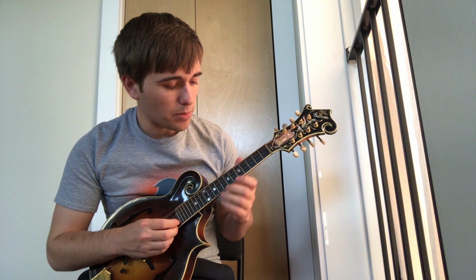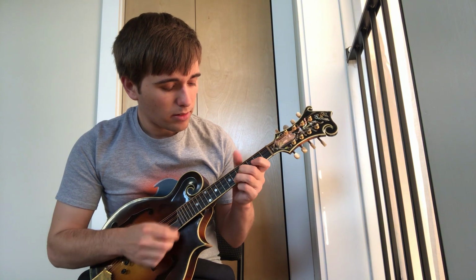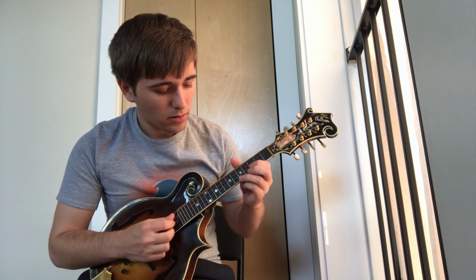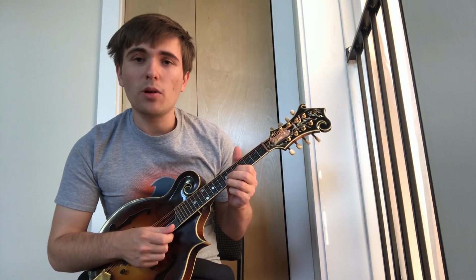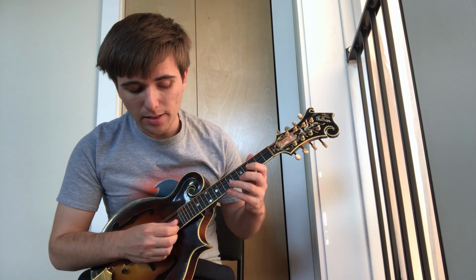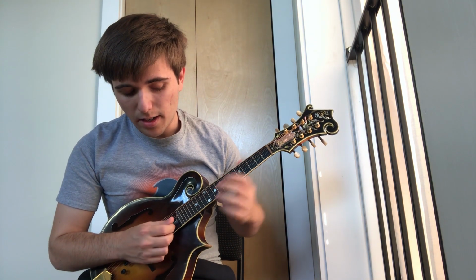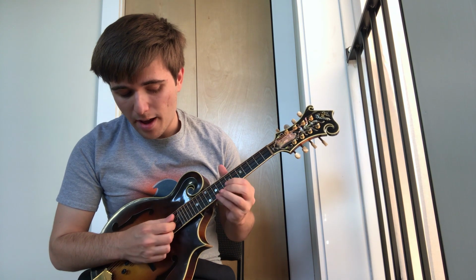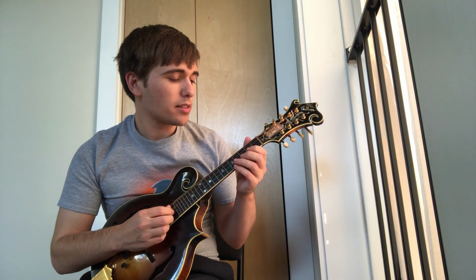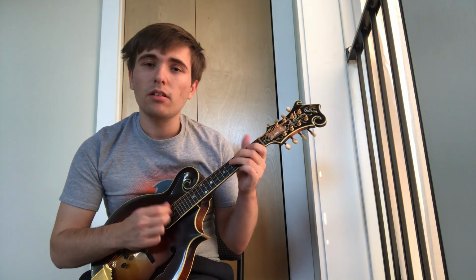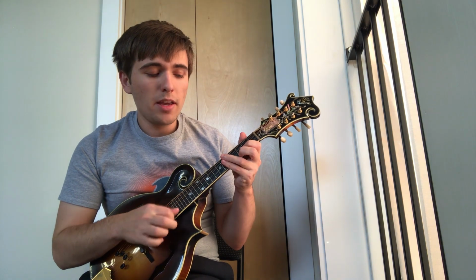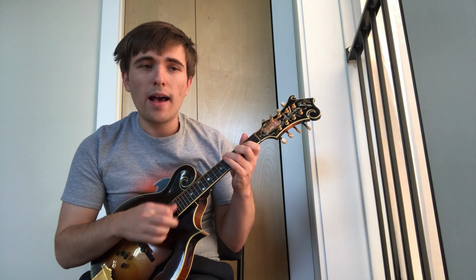So even if I were to do something complicated like that and use hammer-ons and couplets here, I'm still going to be playing around this, the 3 and the 5, which I think is really crucial. And then the next line, well-beaten path on this old mountainside.